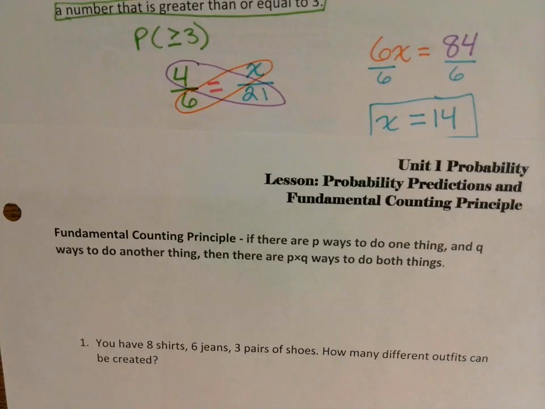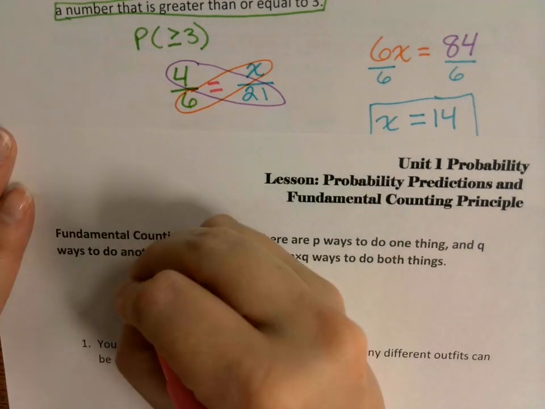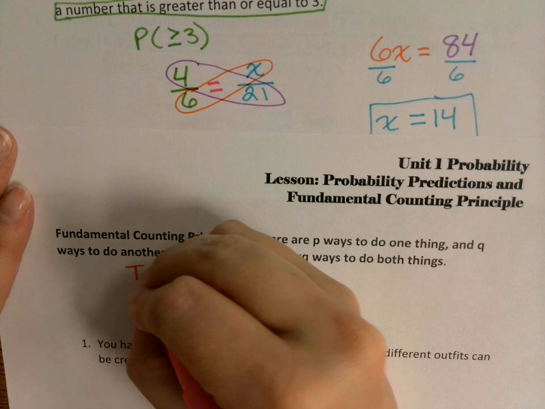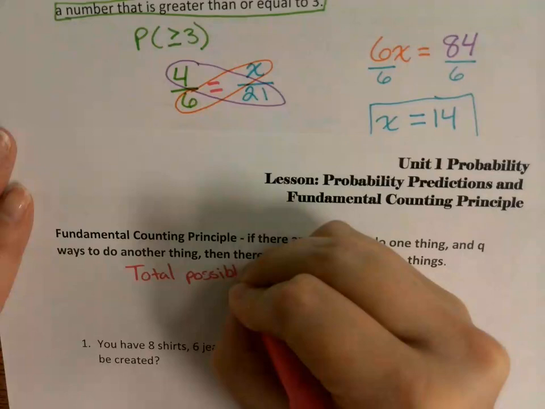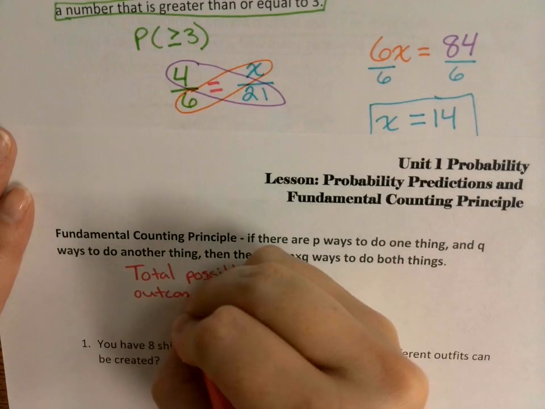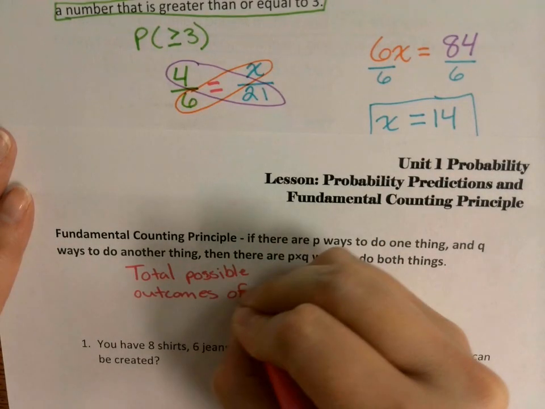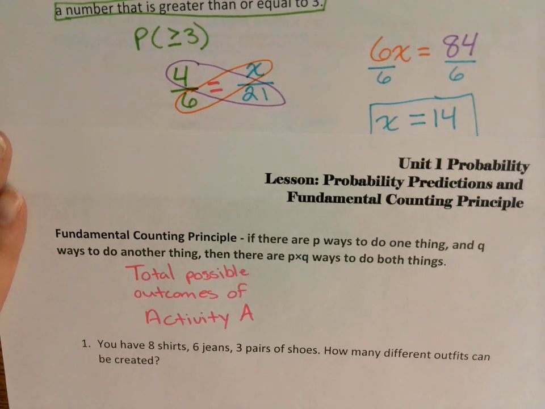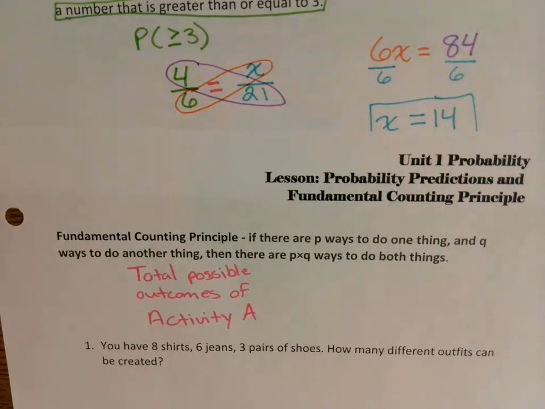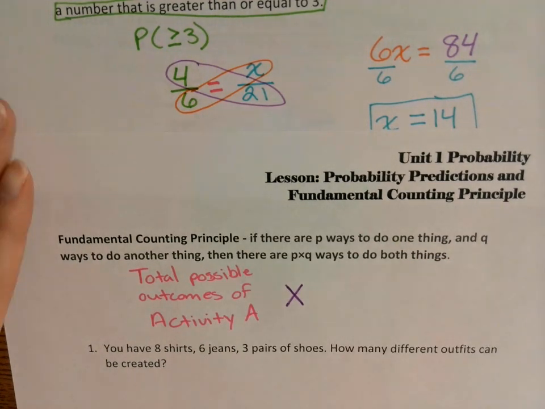Okay, and what I mean by that is if you have an activity, activity A, you're going to take the total number of possible outcomes of activity A, and you're then going to multiply it by the total possible outcomes of activity B.